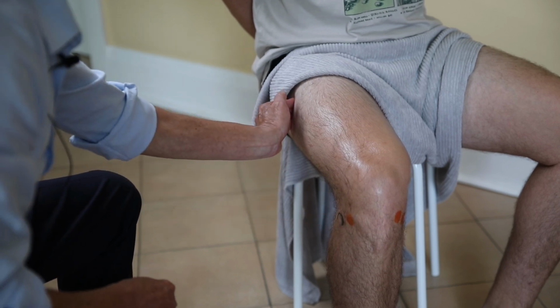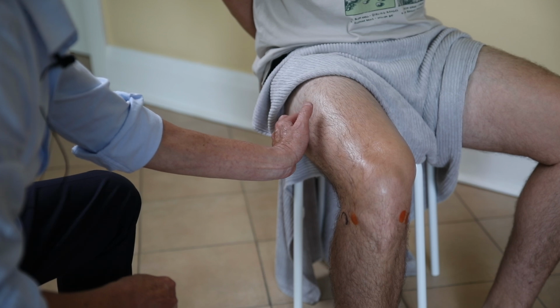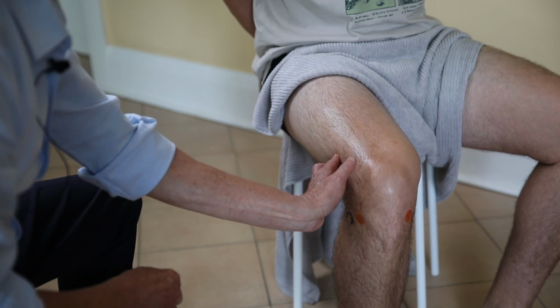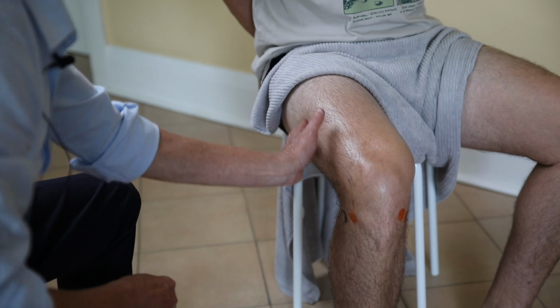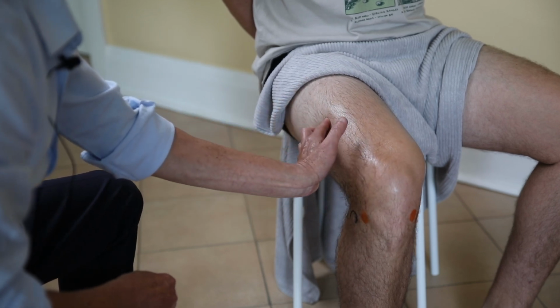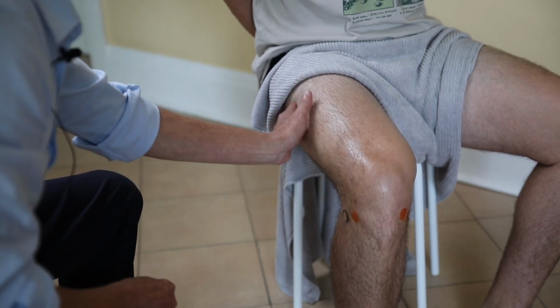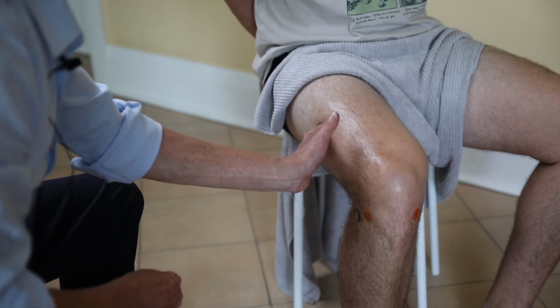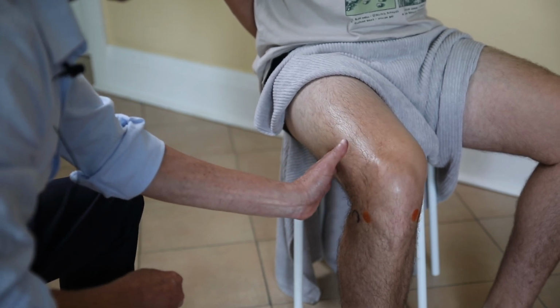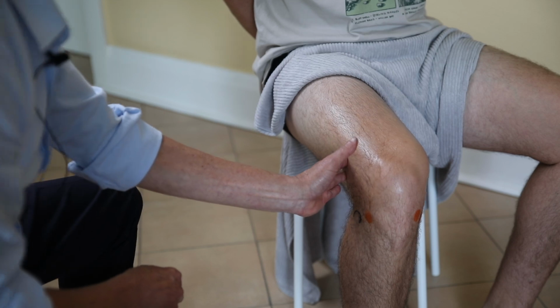And we can palpate for trigger points along the iliotibial band. It is very common to find trigger points along here. And again, interestingly, is often at the lower third of the length of it. Trigger points here can often cause lateral knee pain.